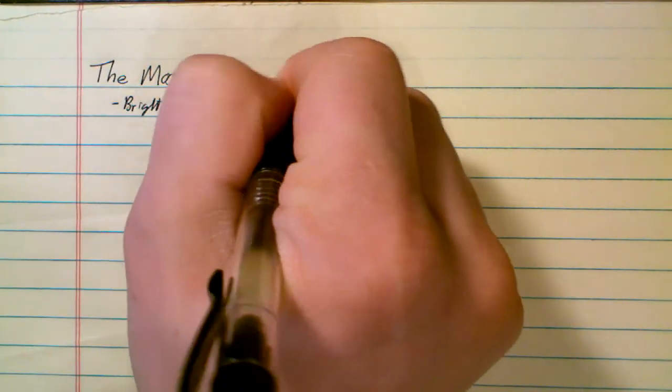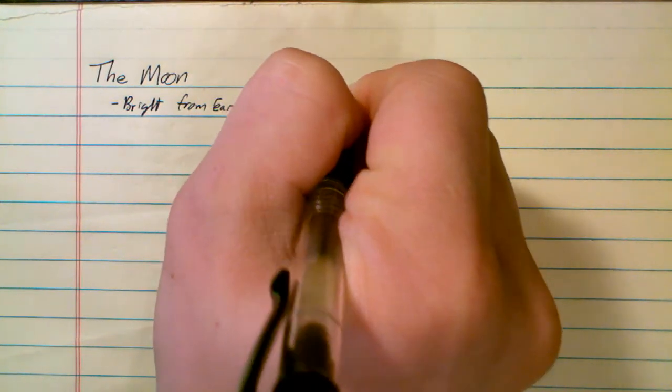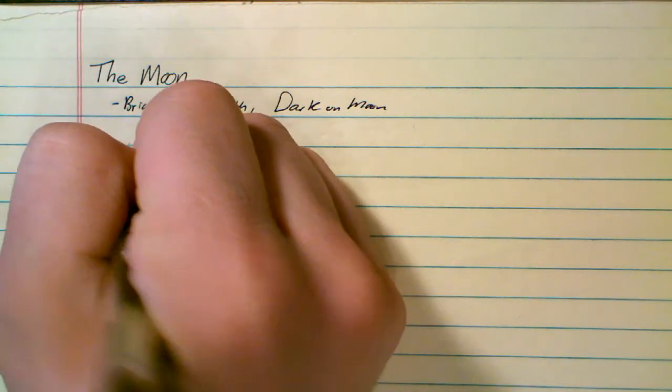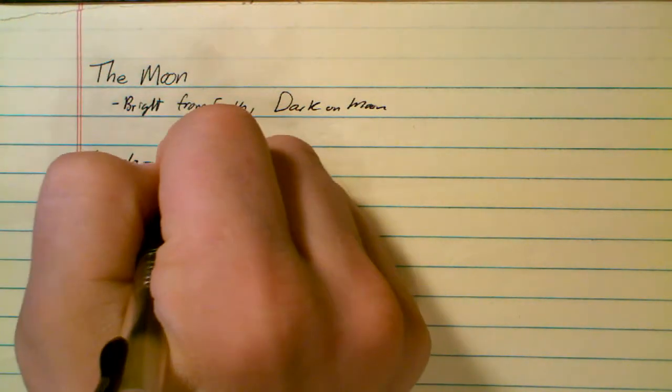The moon is one of the most prominent features in the night sky, so let's learn about it. So the moon may be bright from Earth, but it is dark on the surface of the moon. This is because of the albedo, which is the sunlight reflected from the surface.